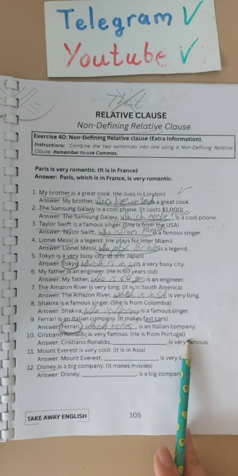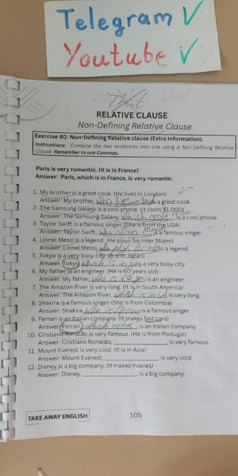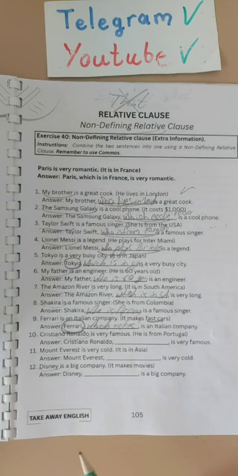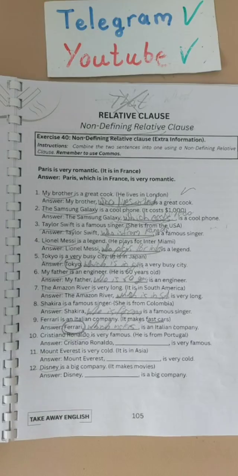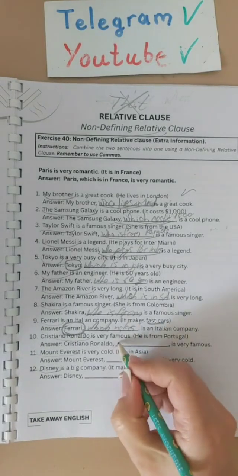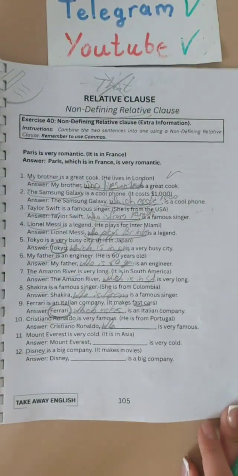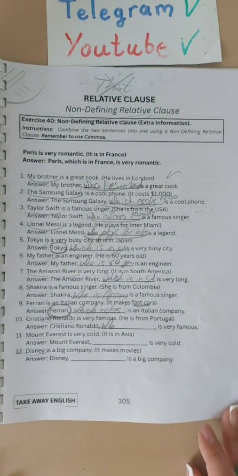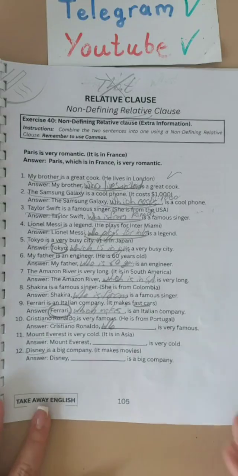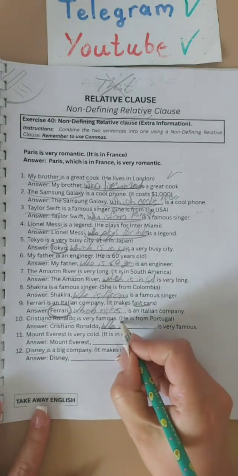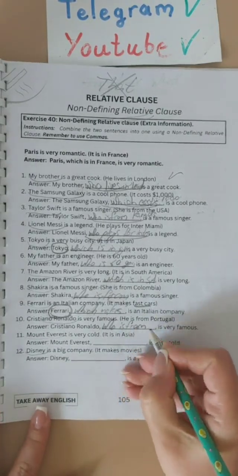Cristiano Ronaldo is very famous. He's from Portugal. Thank you, Luna, Ales, Chinhan, Iyaba. Who? We need who. Okay, how can I continue the sentence? Who is from Portugal? Thank you, Amal. Excellent. Who is from Portugal?